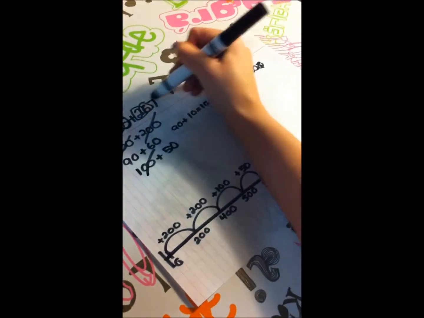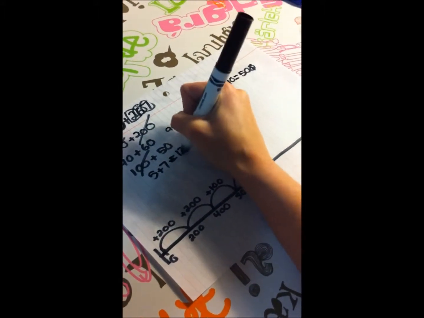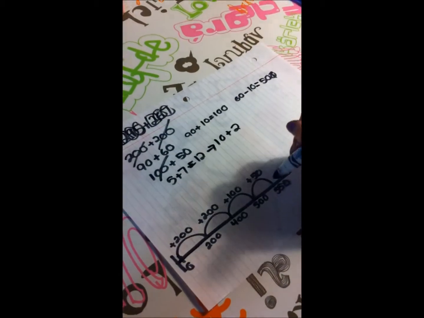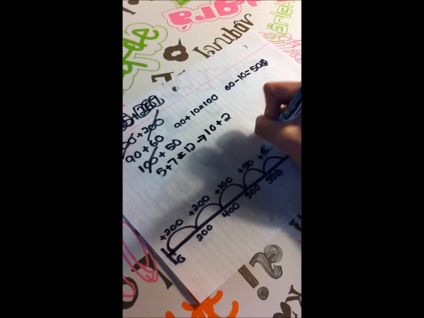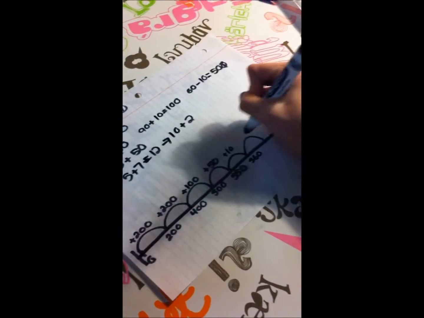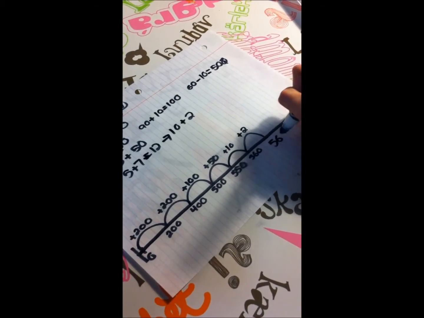Now we're going to do the ones. So we're going to go 5 plus 7 equals 12. And because it's not friendly, we're going to break it up to 10 plus 2. So then we're going to go 550 plus 10 equals 560. And 560 plus 2. And the sum is 562.